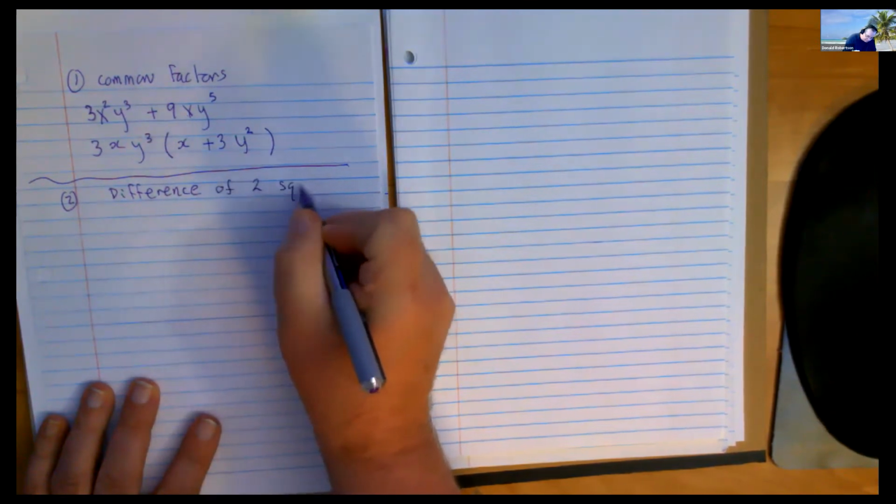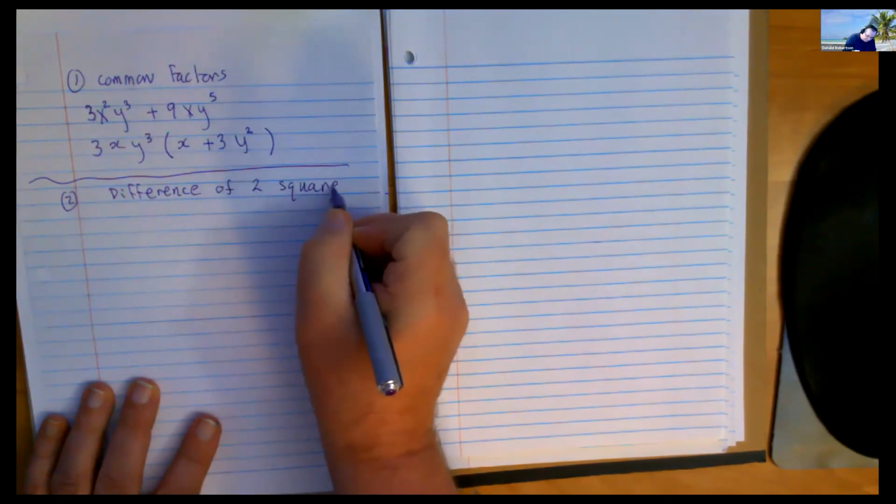So the second thing we're going to look at, have a name. They're called the difference of two squares. Now, when you factor a difference of two squares, the first thing you have to know is when you're even looking at a difference of two squares.